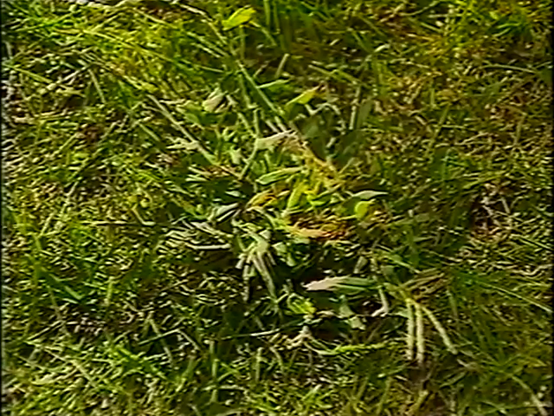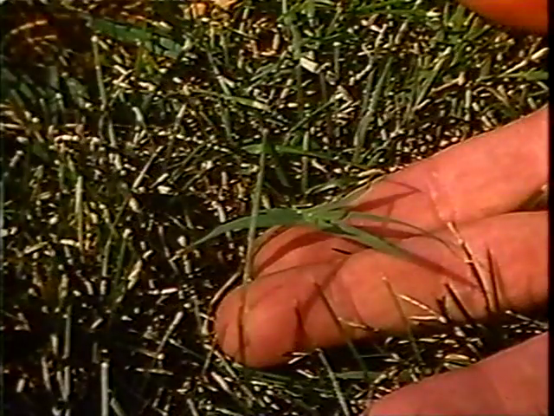The most prevalent lawn pests are weeds. Any plant is a weed if it grows where it's not wanted. Crabgrass is a weed in any lawn, but Bermuda grass, a wonderful warm weather turf, is a weed when it appears in a fescue or bluegrass lawn.